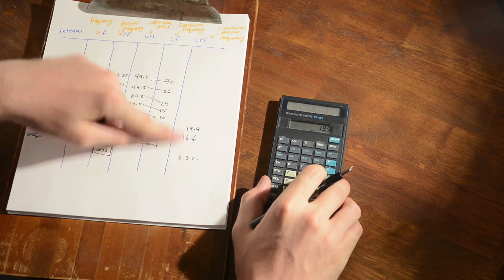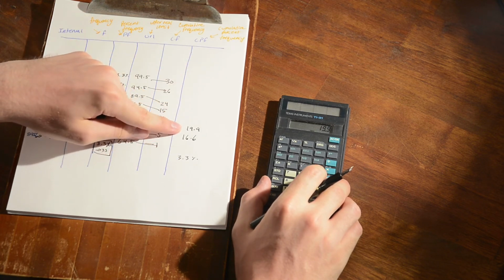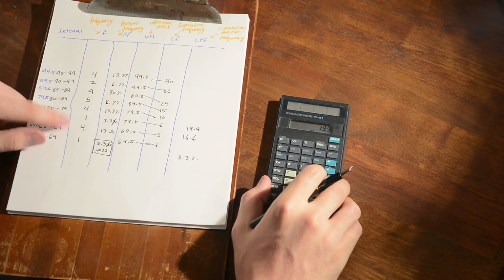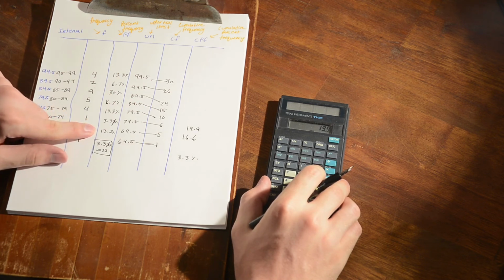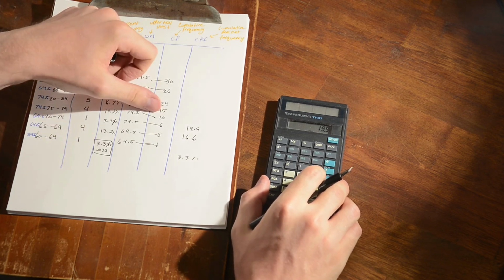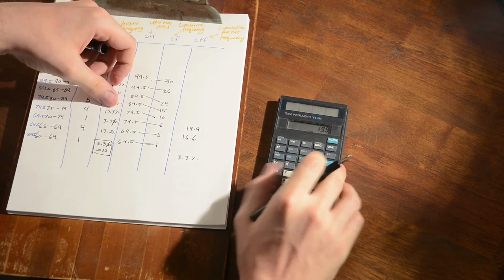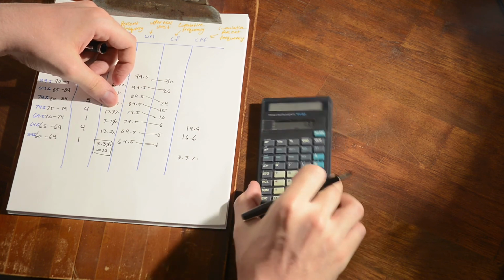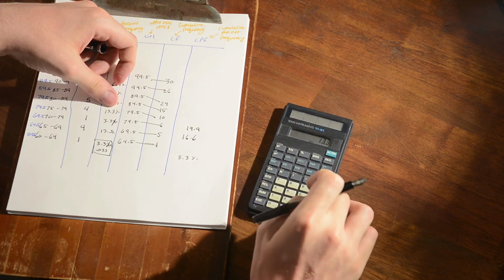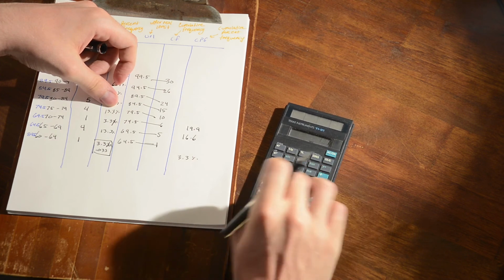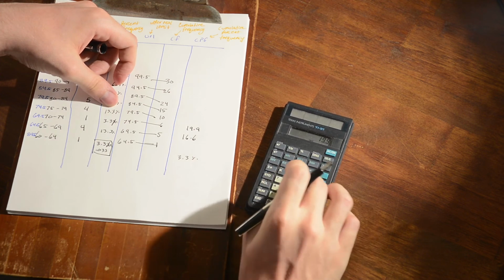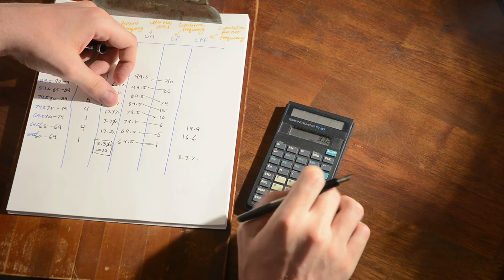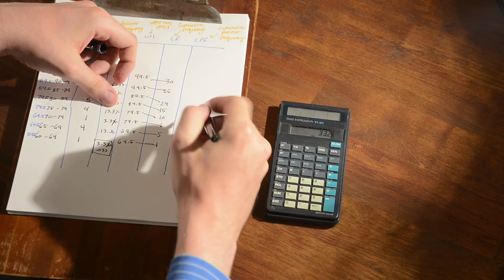But by not rounding, I keep these numbers more exact to what the percentage frequency is than if I rounded. Let's see. Plus another 13.3%. 19.9 plus 13.3 is equal to 33.2.